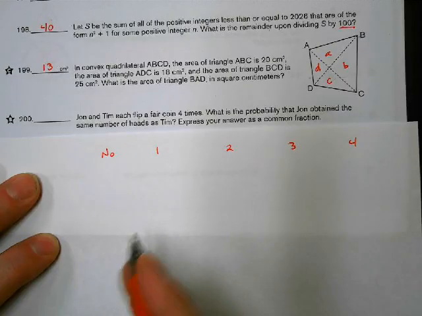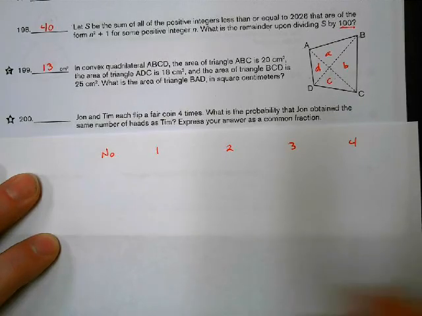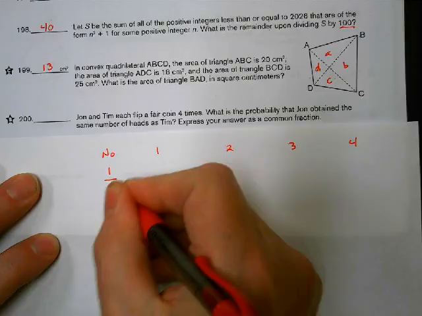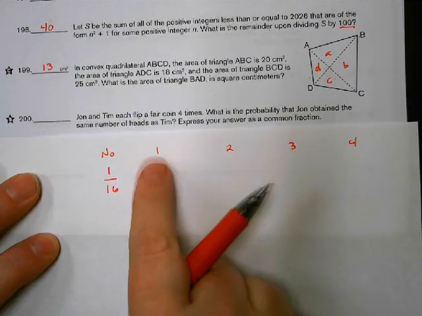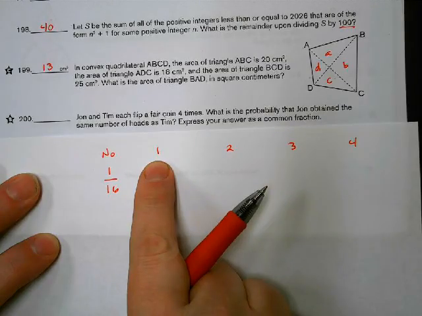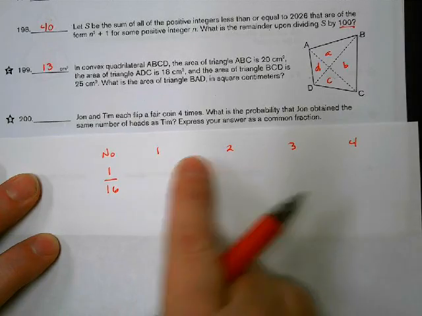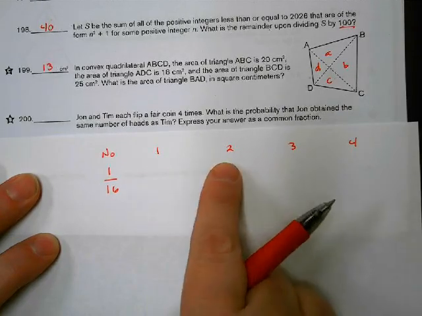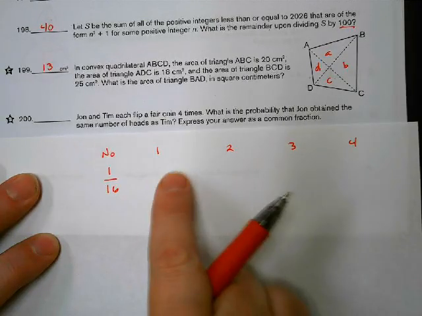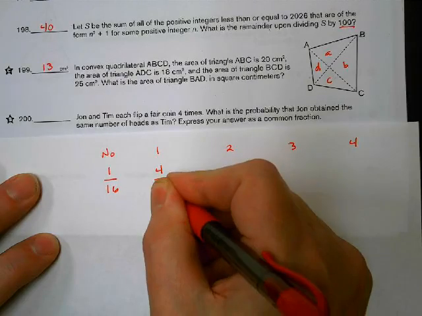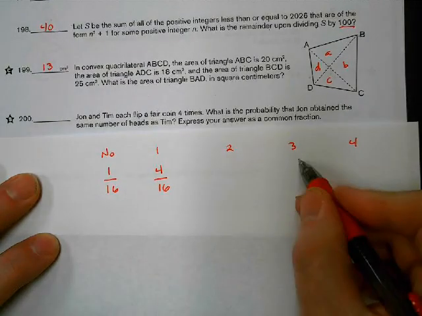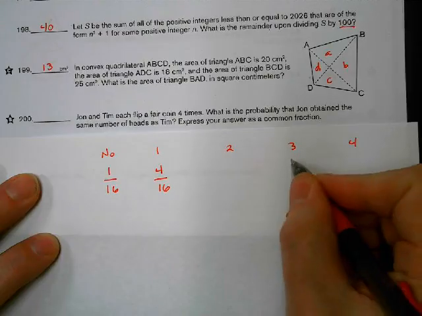What if we do 1? If you have 1 head, then there are only 4 ways to do that. Head, tail, tail, tail; tail, head, tail, tail; tail, tail, head, tail; tail, tail, tail, head. So there's only 4 ways out of 16 to do that. And that's going to be the same probability as this one over here, 4 out of 16. And this would also be 1 out of 16, because then you would just look for tails instead of heads, and you could still see those combinations.